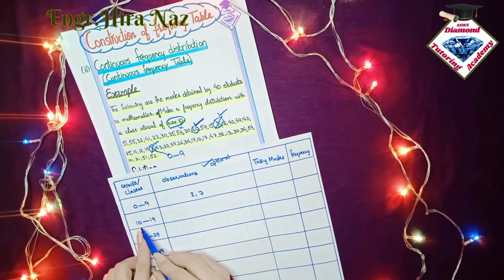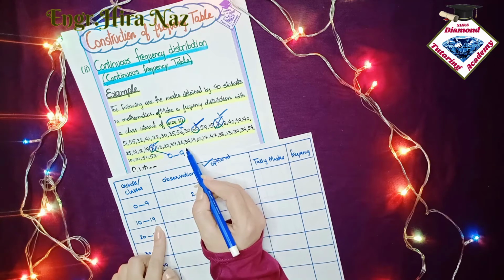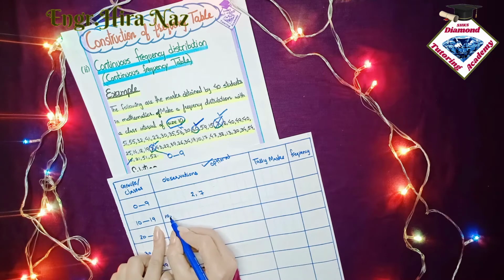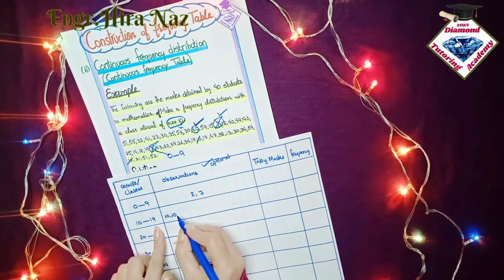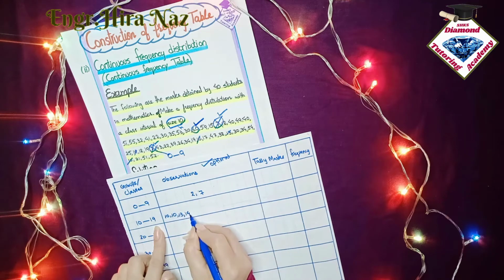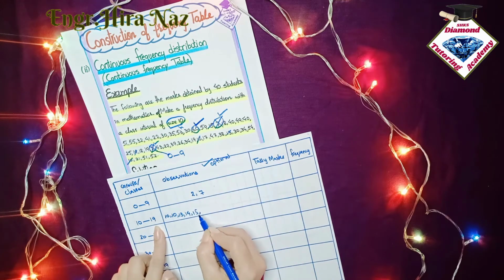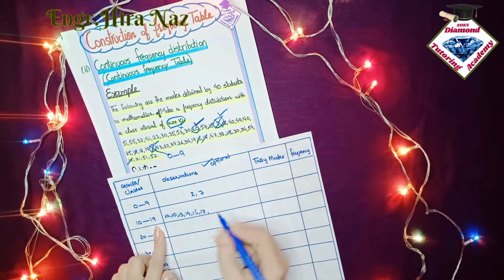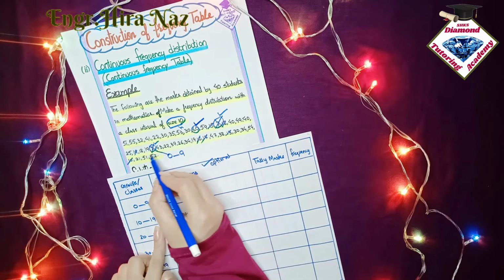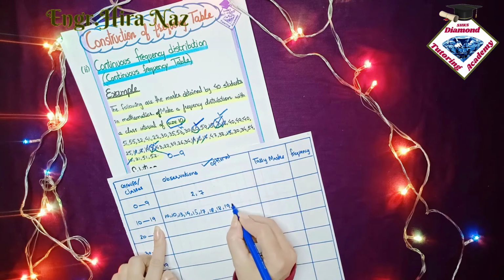The second group includes values from 10 to 19. Values from 10 to 19 in our given data are 10, again 10, 13, because we have to write in ascending order, then 14, 15, 17, 18, again 18, 19 and 19.